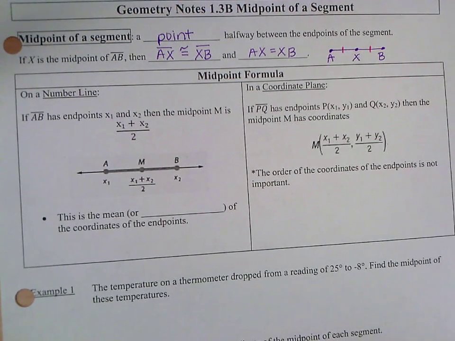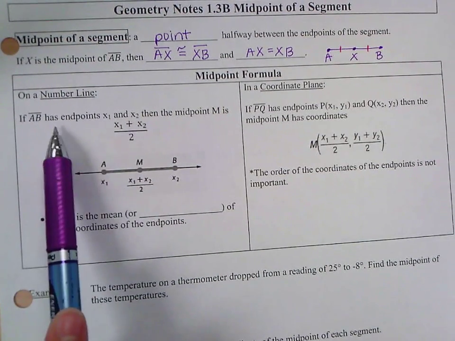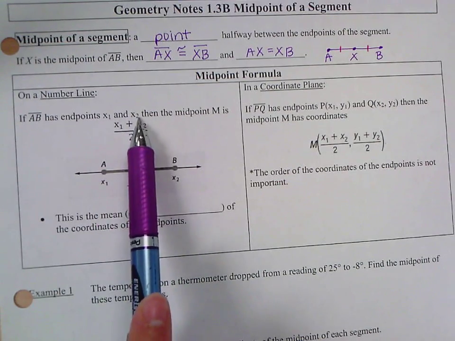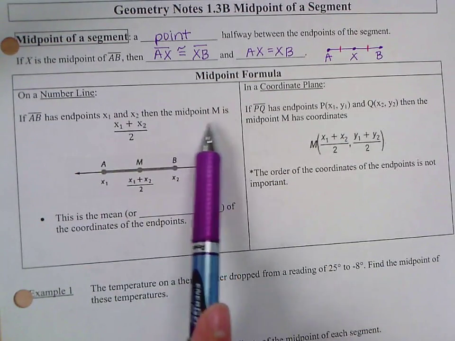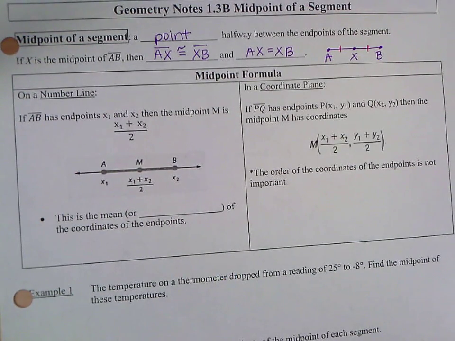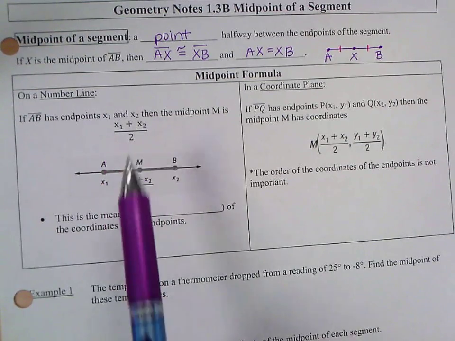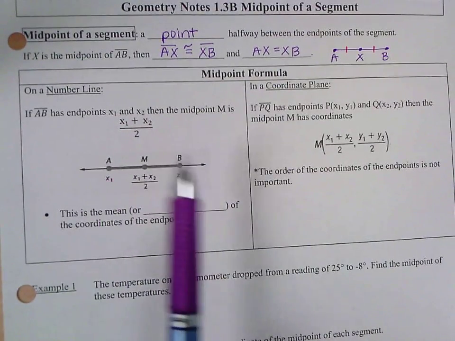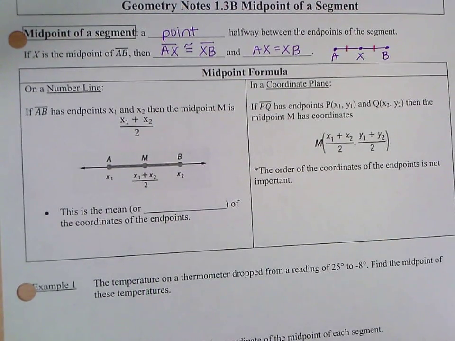And just like we looked at distance yesterday, when you have a number line versus a coordinate plane, we look at midpoint the same way. On a number line, if we have segment AB with endpoints x sub 1 and x sub 2, just two different coordinates, then the midpoint M, or whatever variable they tell you in the problem, sometimes they don't give you a variable, is calculated by adding x sub 1 and x sub 2 and then dividing by 2. There's a visual of that below for how to calculate it. That's a formula that you need to know and know how to use.